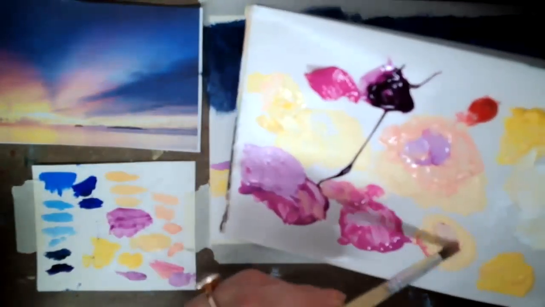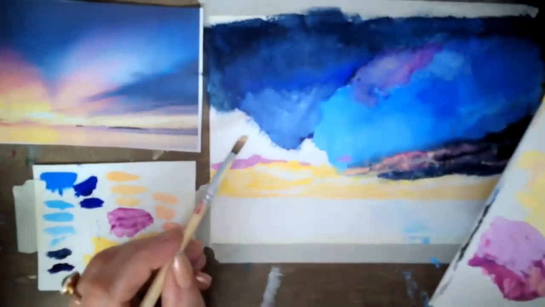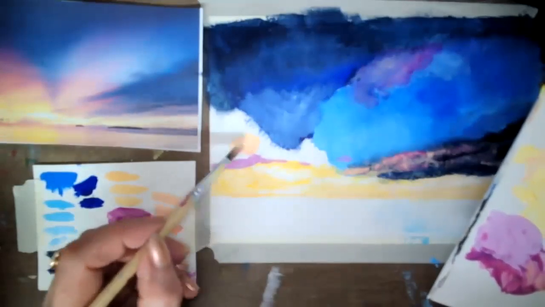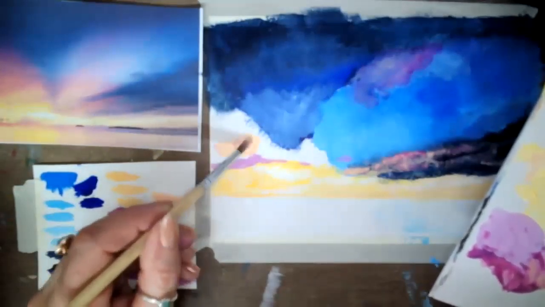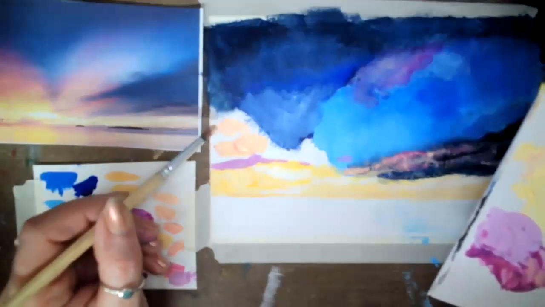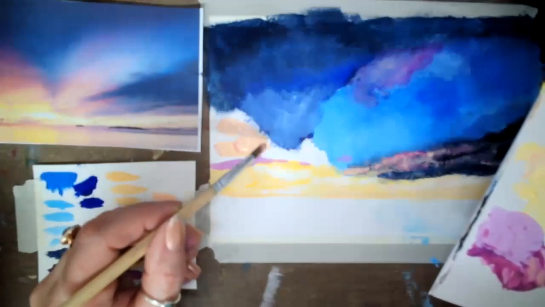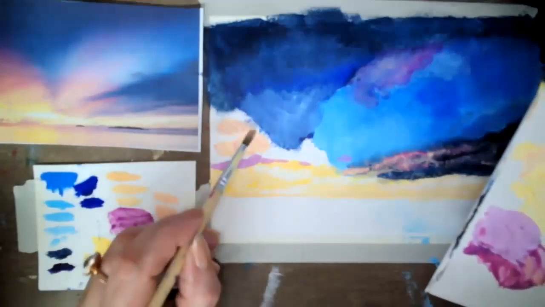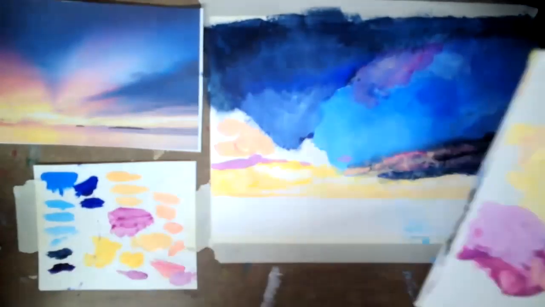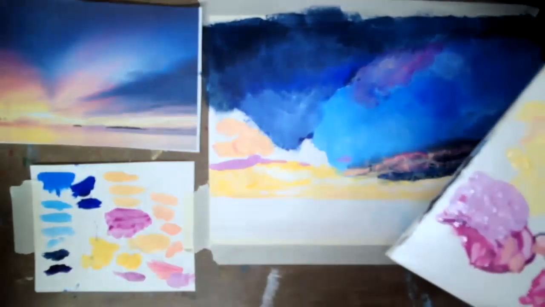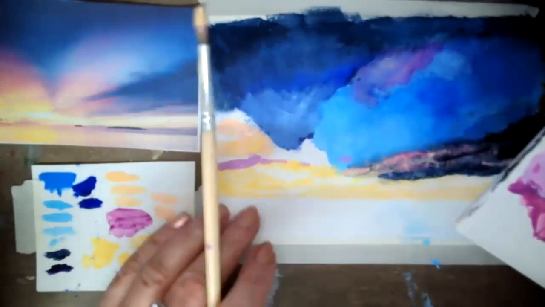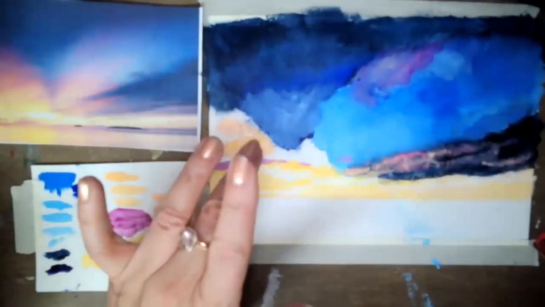So I have a bit of Naples yellow there, which is the bit that's a bit further up here. So again, this is going to look a bit patchy. Don't worry about that at all, because we're just kind of working out how it all fits in.